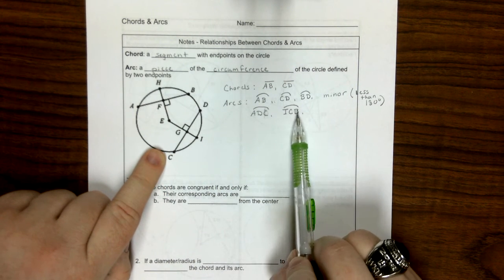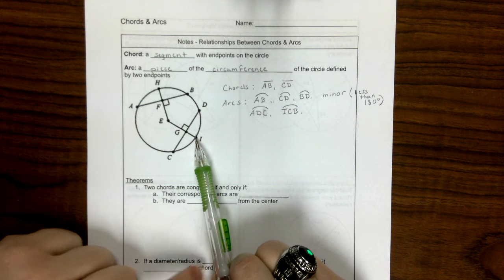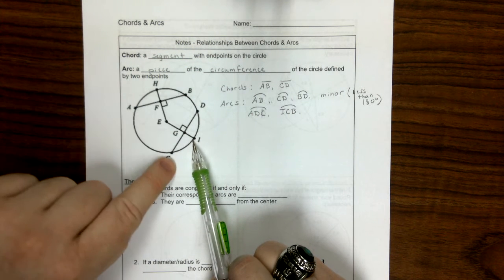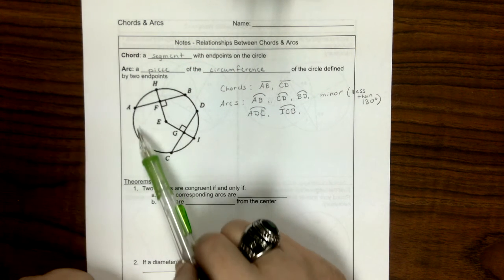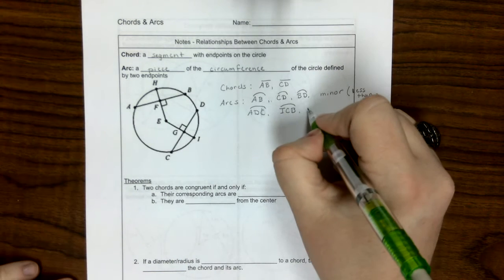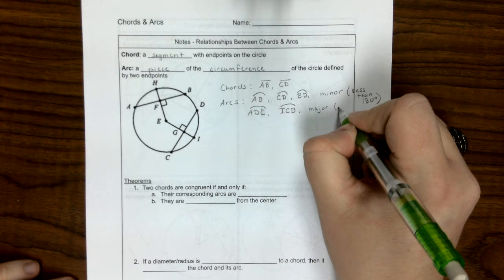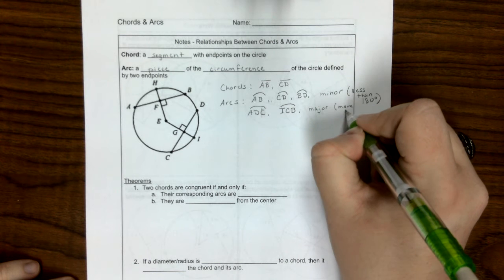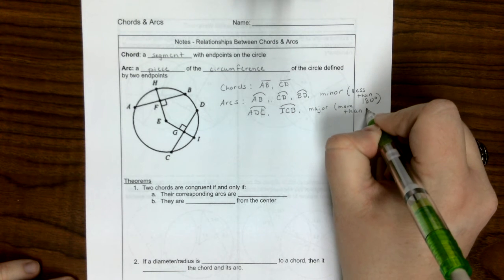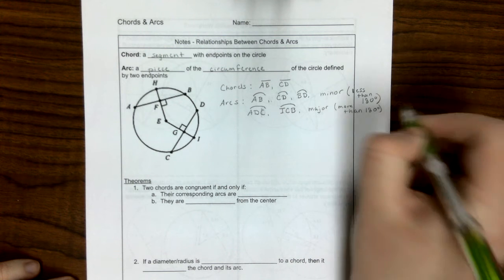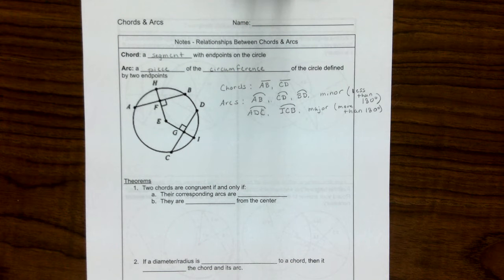And then ICB, you start at I. We go towards B, but we have to also go through point C, so we're going to go this way. Those are called major arcs because they're more than 180 degrees, but less than 360. Okay?